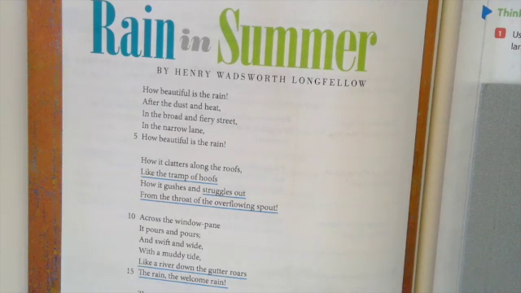From Rain in Summer. How beautiful is the rain after the dust and heat. In the broad and fiery street, in the narrow lane, how beautiful is the rain. How it clatters along the roofs like the tramp of hoofs. How it gushes and struggles out from the throat of the overflowing spout.